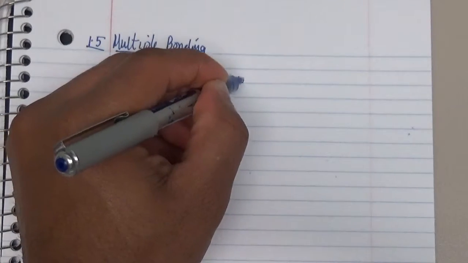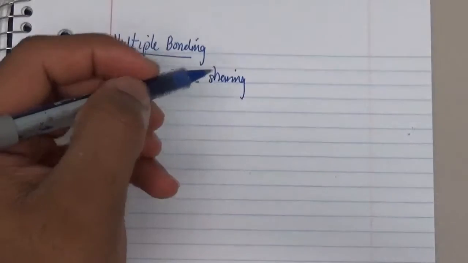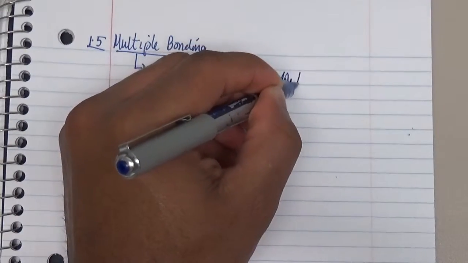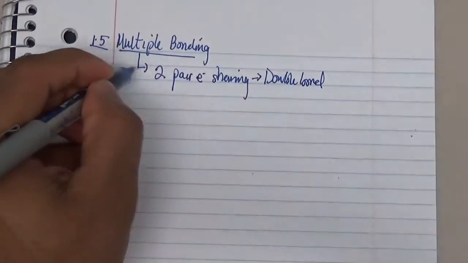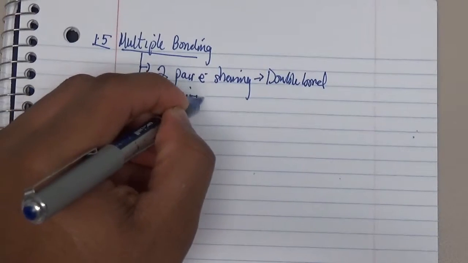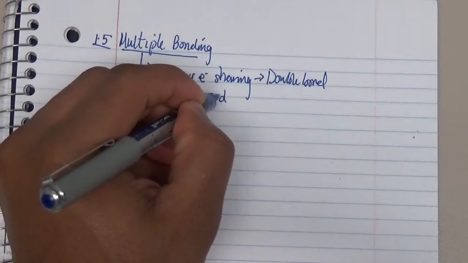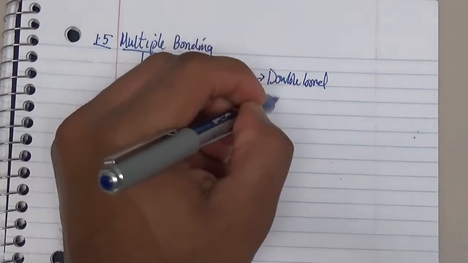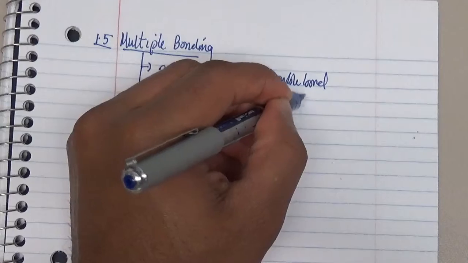This includes two pairs of electrons being shared between two adjacent atoms, which leads to the formation of double bonds, and others which include three pairs of electrons being shared, forming a triple bond.